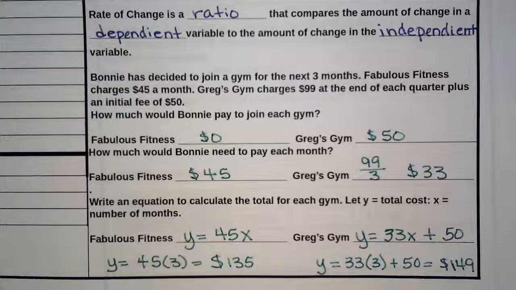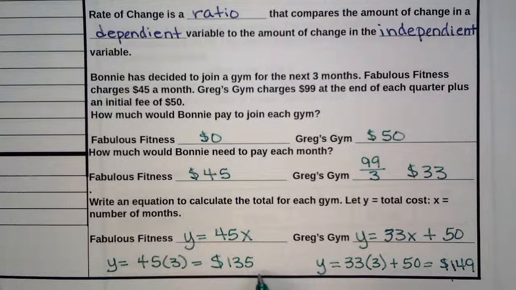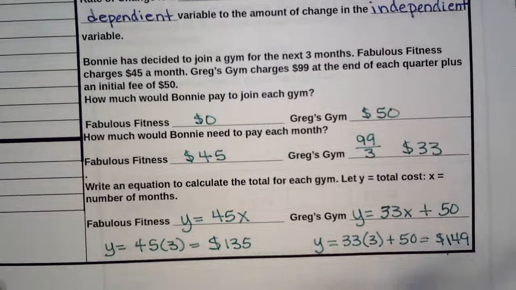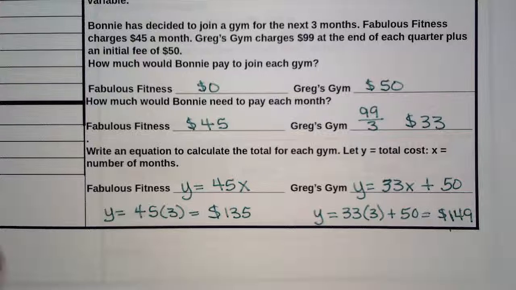Okay, which one would be cheaper for the 3 months? Well, it would be Fabulous Fitness. Greg's Gym would be the more expensive, and Fabulous Fitness would be about $14 less. But how many months before they're the same?